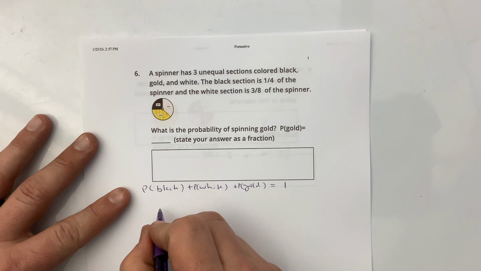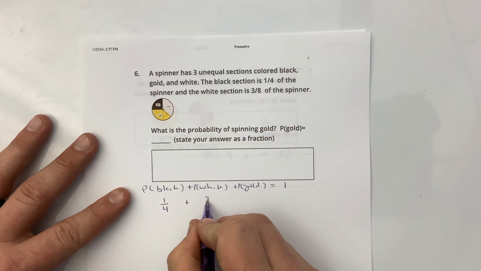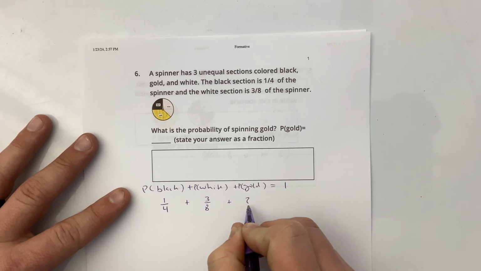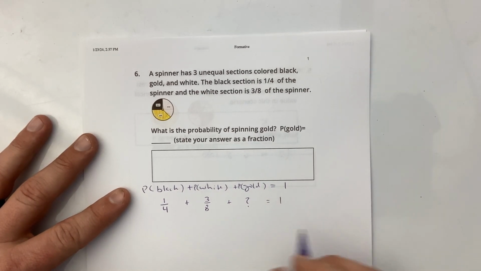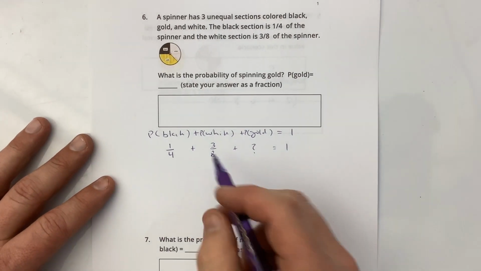So black was 1/4, white is 3/8, plus question mark equals 1. Because I'm adding, we'll go to a common denominator, I'll use 8.